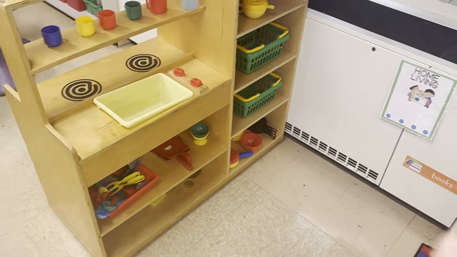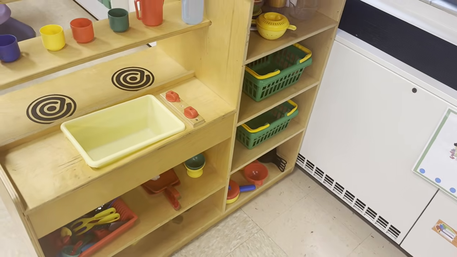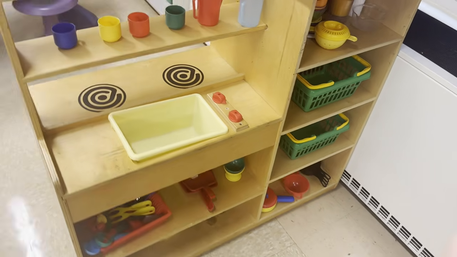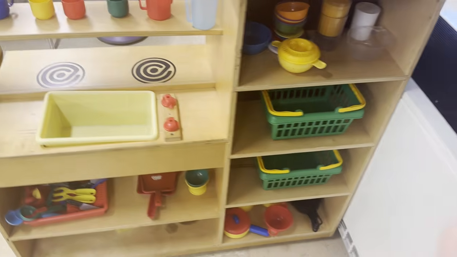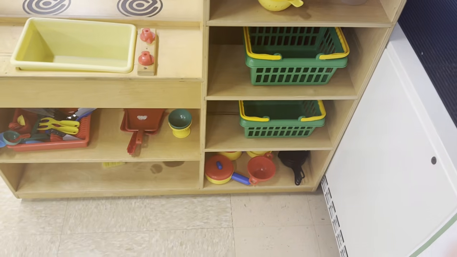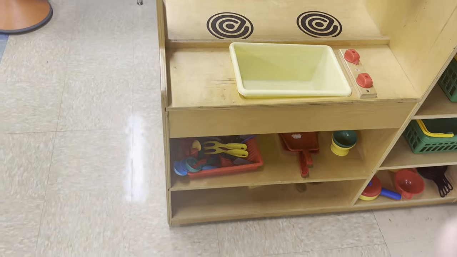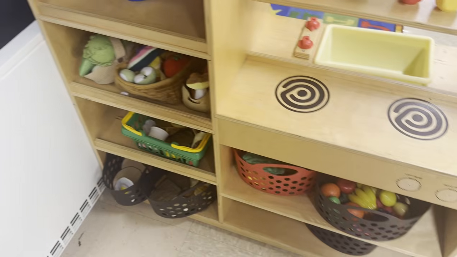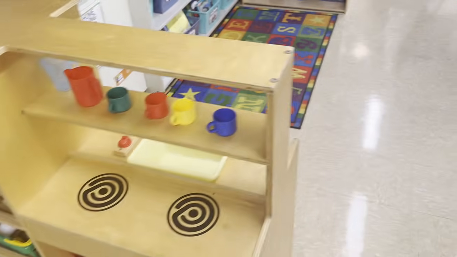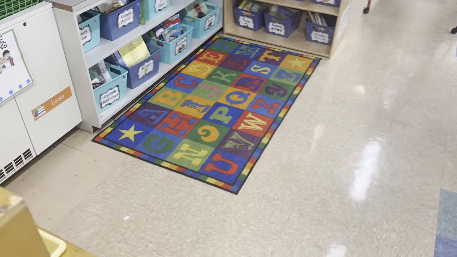And here is the home living kitchen area, which I talked about more in depth in one of my classroom setup videos. But here's some shopping baskets. There's the pots and pans, dishes down here. Oh, they got a little messed up. I'm going to have Hannah come back in here and reorganize that. Coming over here, food sorted by food groups. So this will be a popular area, I have a feeling.